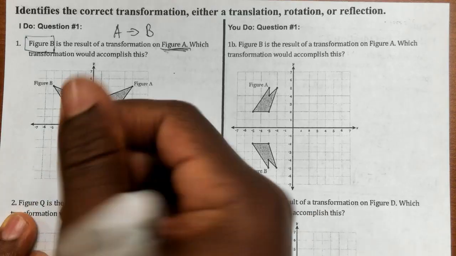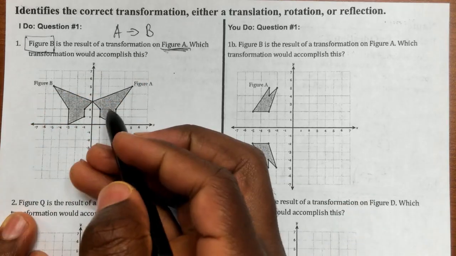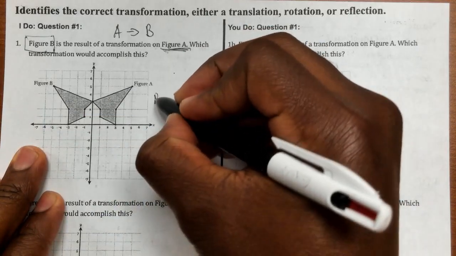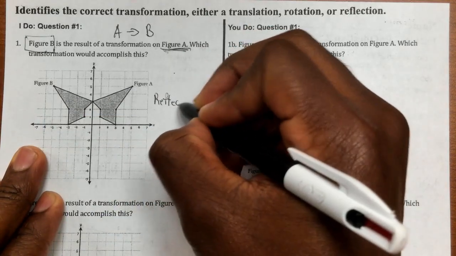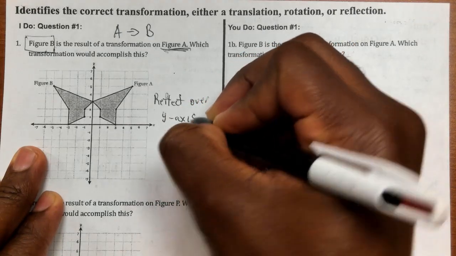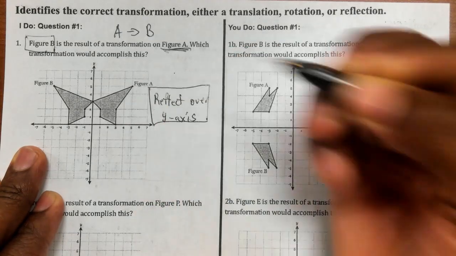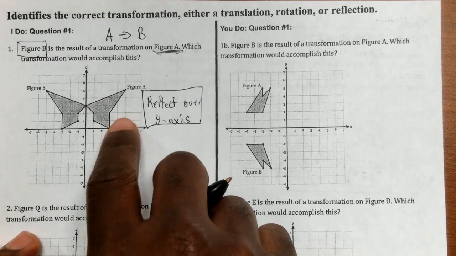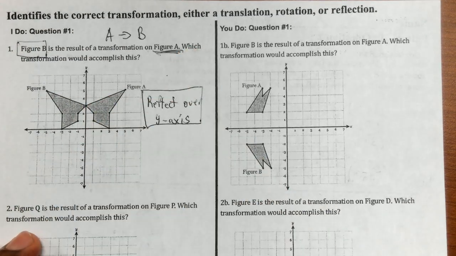If you realize, it seems like A to B would be a flip. So it would be reflecting over the y-axis. No rotations, because it's not changing orientation. It just looks like a flip or a mirror of the same thing.